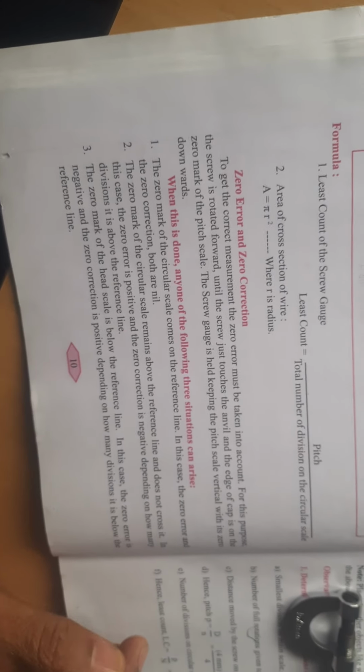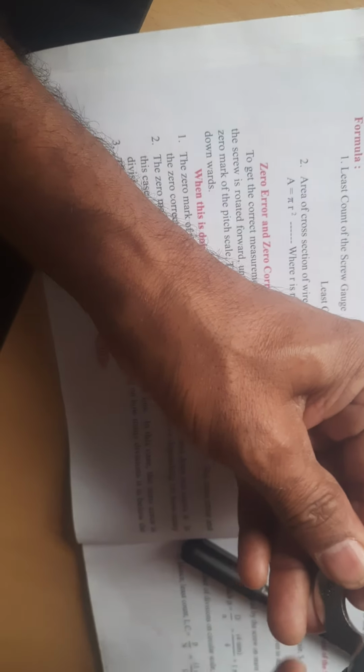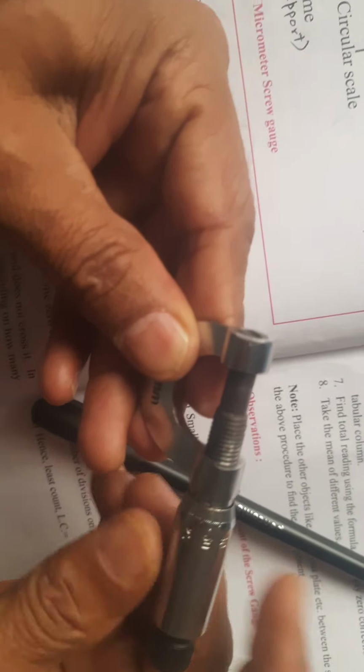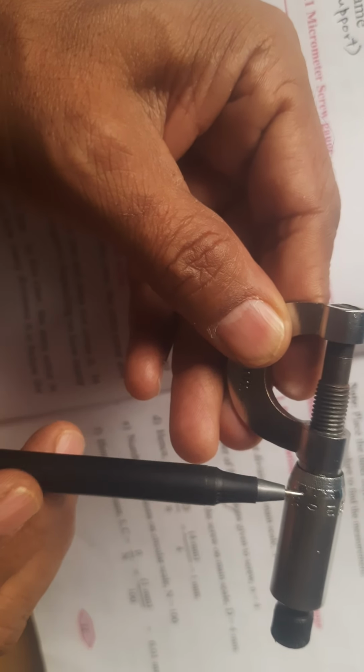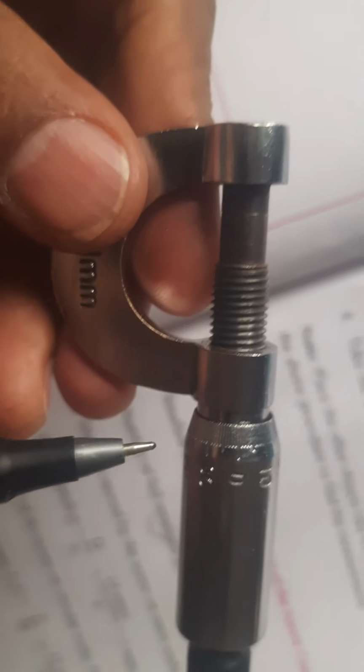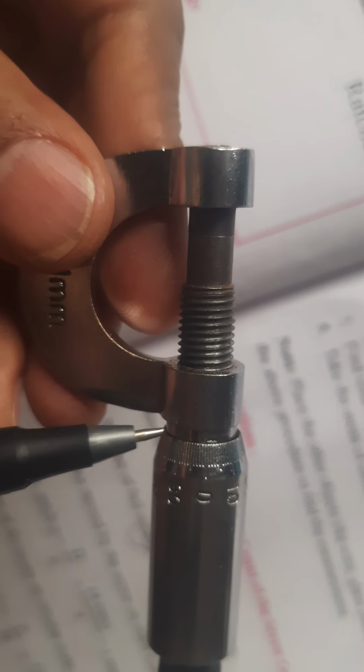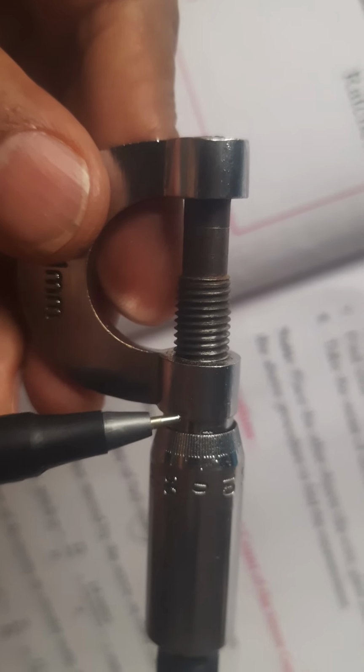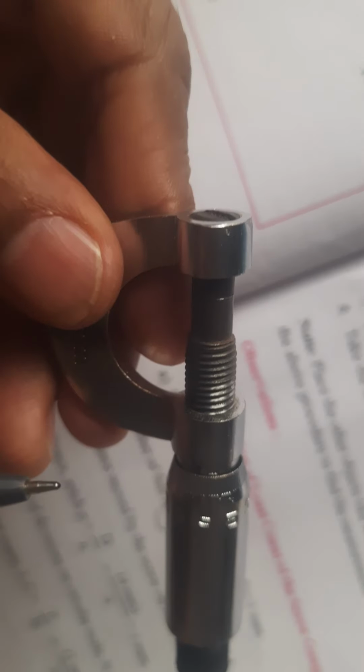Now we say that there is no error in the instrument when the two jaws are close to each other, and the zero of the circular scale completely coincides with the reference line. If the zero of the circular scale completely coincides with the reference line, then we can say that there is no error in the instrument, that is, the zero error is zero.